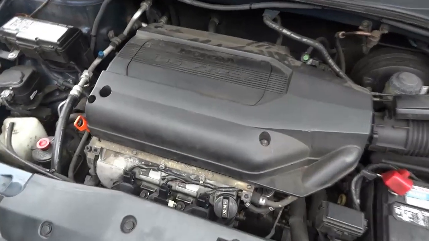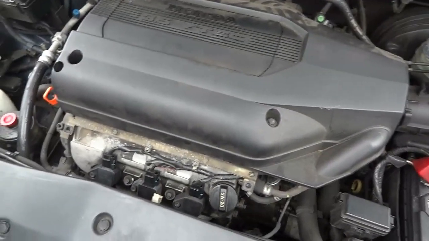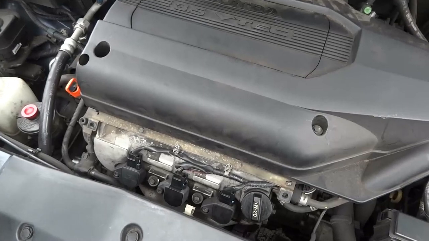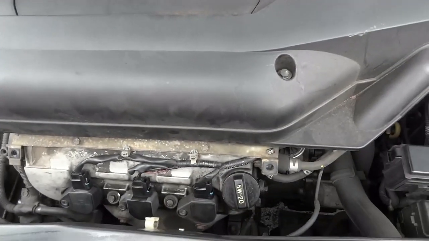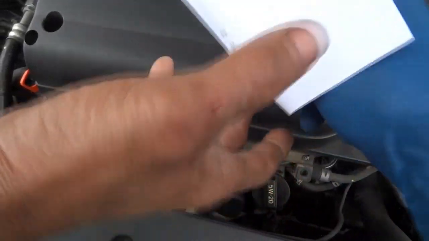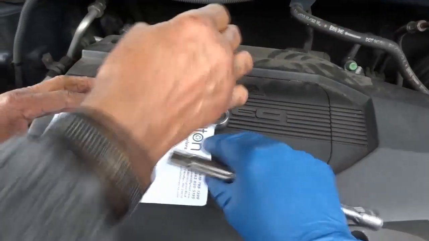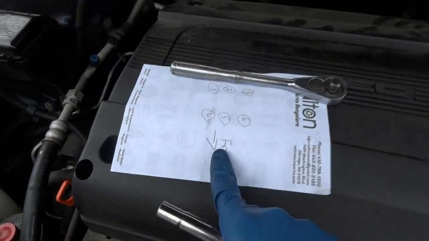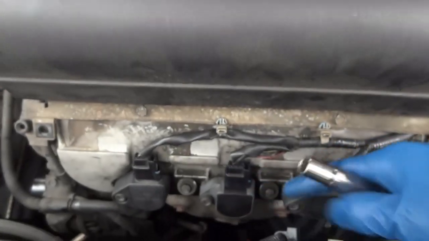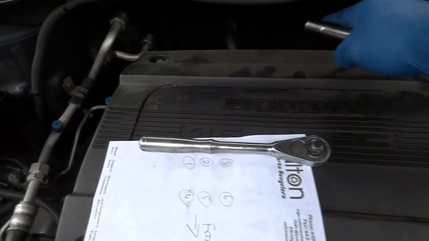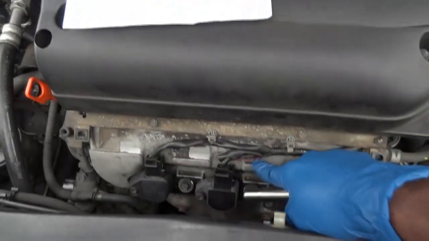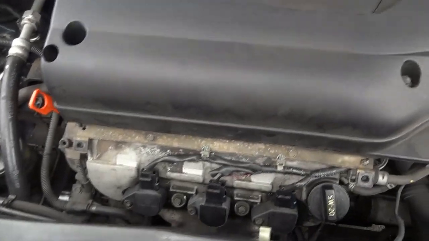All right guys, so we're here under the hood. Cylinder number 2 and 5 are... let me look at it. So I just wrote this down. So this is the front of the vehicle. So cylinder number 5 is this one over here. This is 5, and then 2 is in the back. So 5 here, 2 back there.